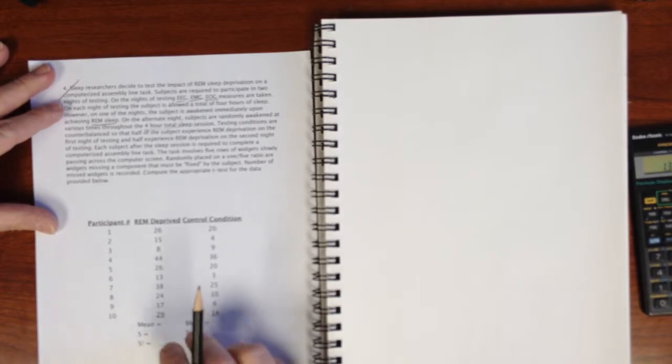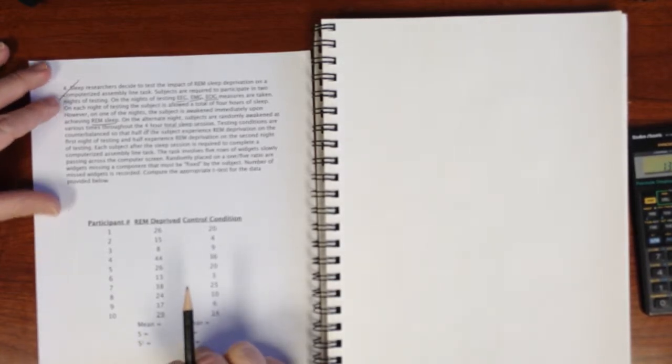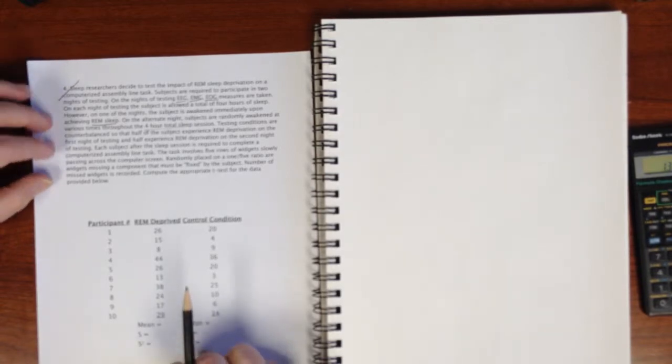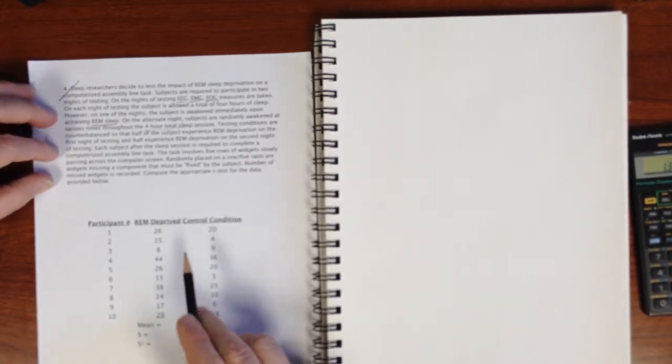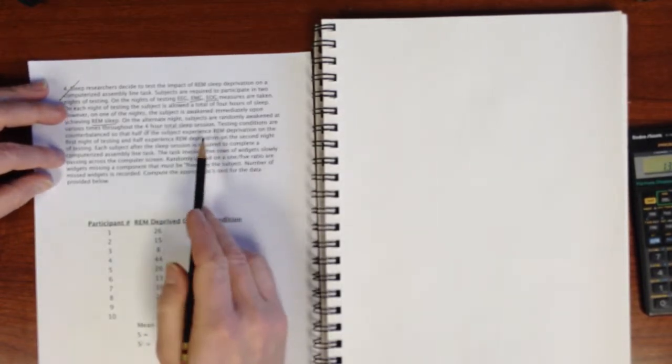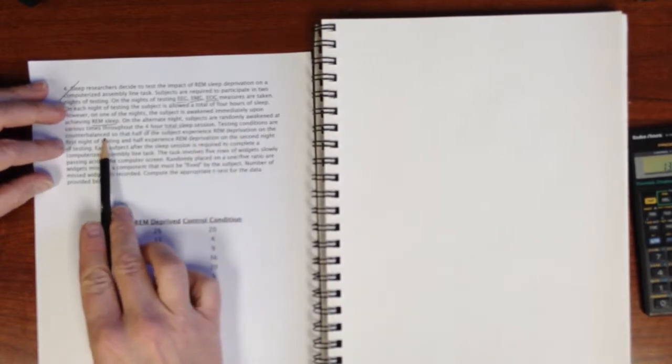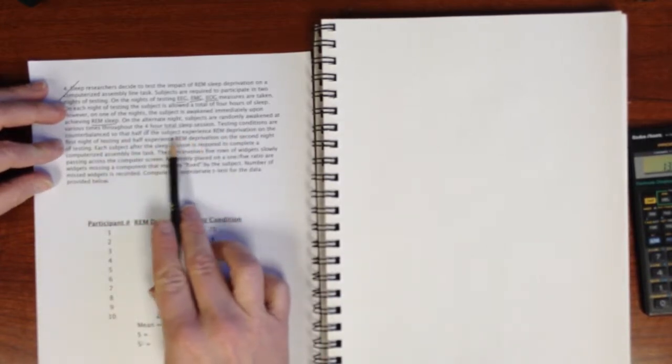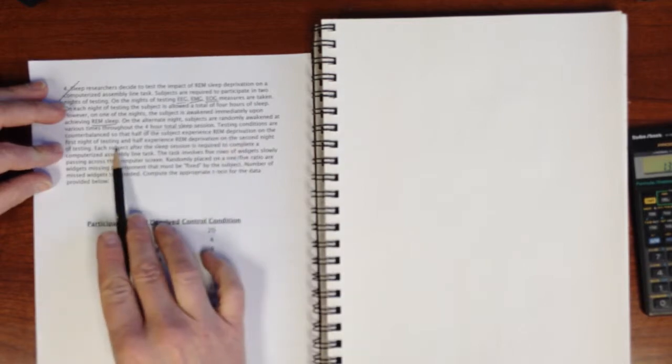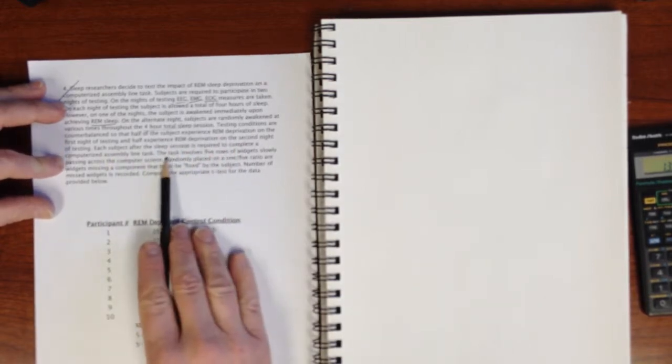This way, what's being manipulated is disruption of REM sleep in particular, which we think might be necessary for optimum performance on this task. The testing conditions are counterbalanced. That's good. Half the subjects get REM deprivation on the first night, half get it on the second night.